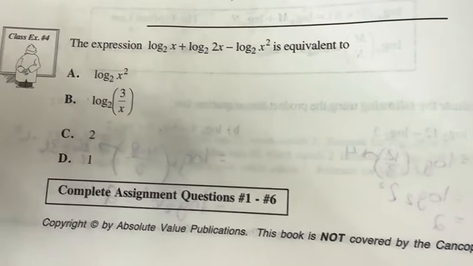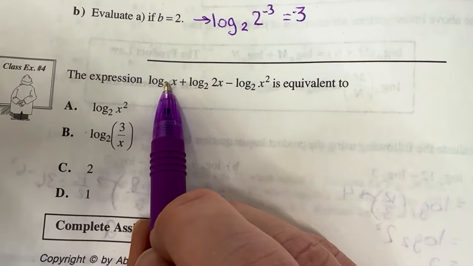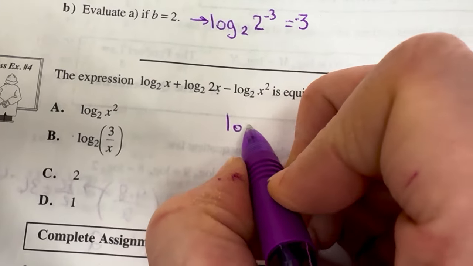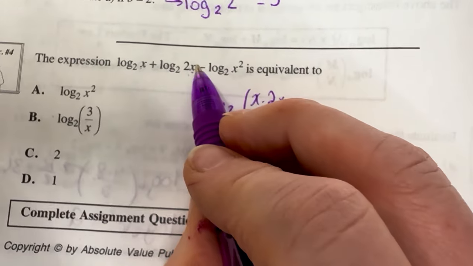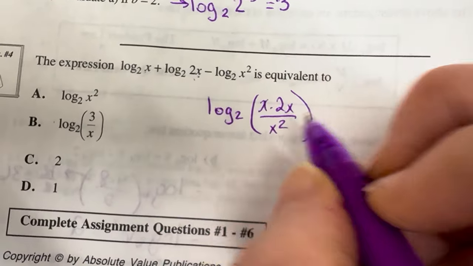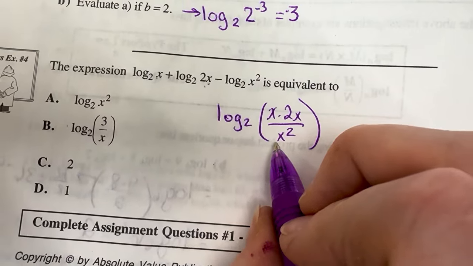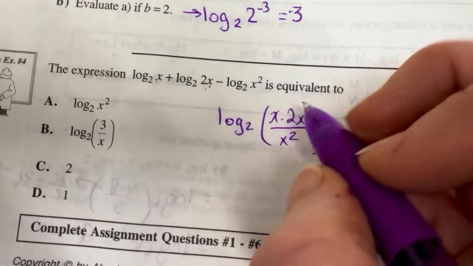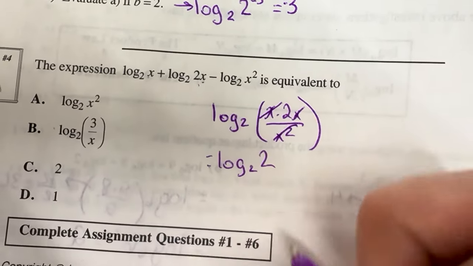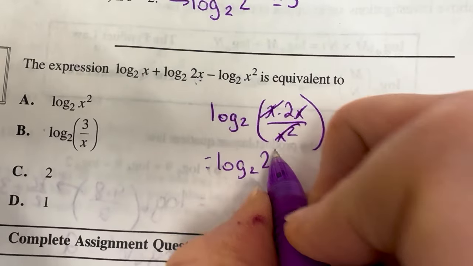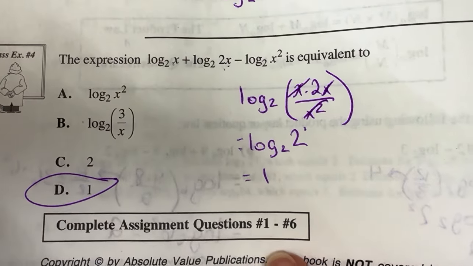Okay, next example here, the expression is equivalent to... Okay, so I'm adding those, so that means those are getting multiplied. So I would just write log 2, and then I multiply x times 2x. And then since this is dividing, the quotient law states I'd have that x squared there. So now I have x times x, which gives me x squared, divided by x squared. Well, those are going to cancel out, right? So then I have log base 2 of 2. Well, that's just going to be equal to 1, right? Because there's technically a 1 there. So there's my answer. So then from there, you can do questions 1 to 6.